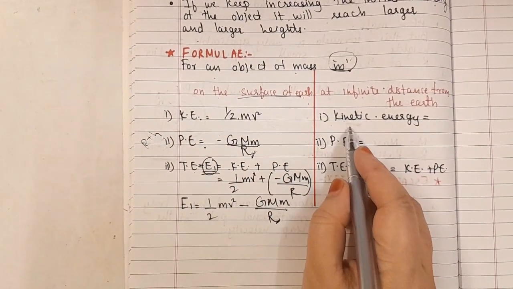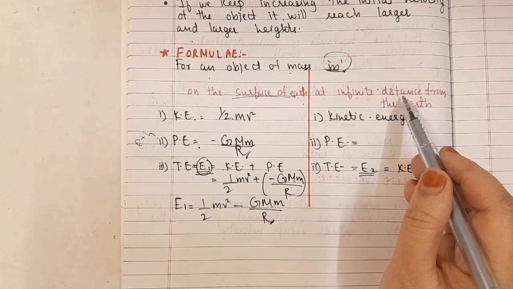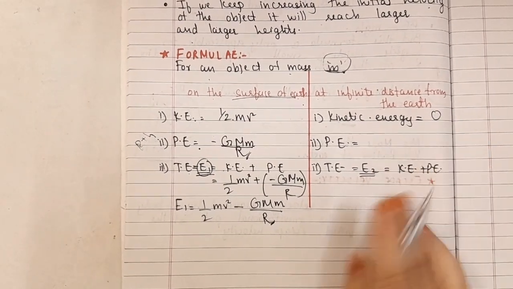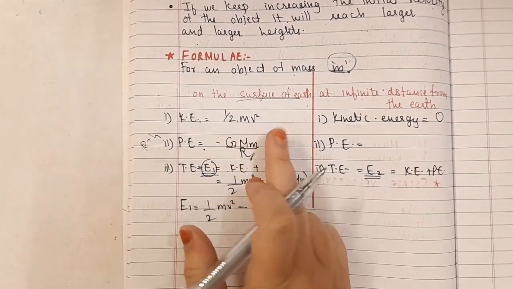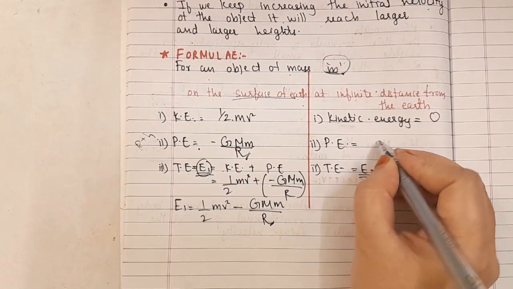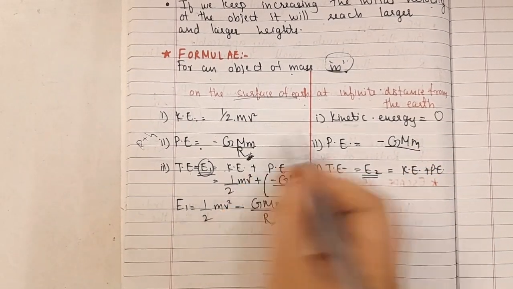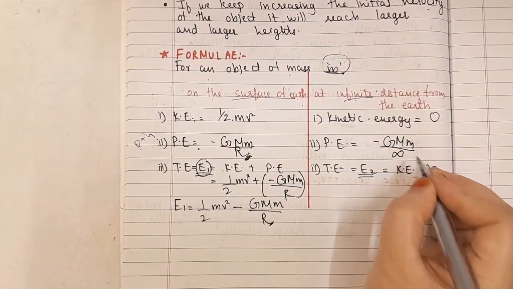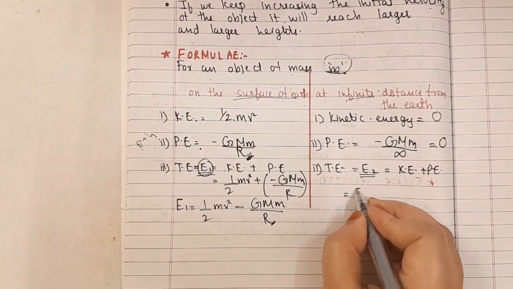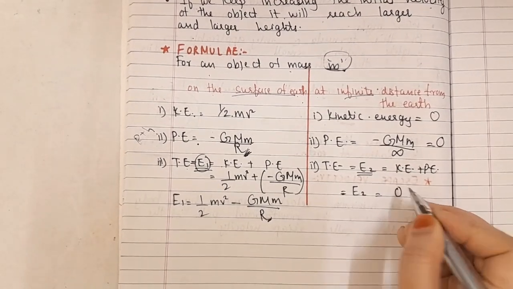Now in the second case, our object is at infinite distance from the earth's surface. So in this case kinetic energy will be 0, because here v will be 0. And potential energy will be minus GMm upon r. What will be r? Our object is at infinite distance, so the value of r will be infinite, and potential energy will become 0. So in this case E2, kinetic plus potential energy, will be 0.